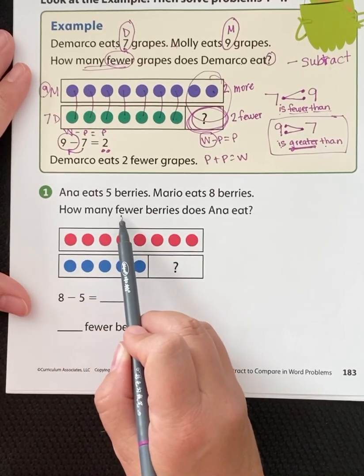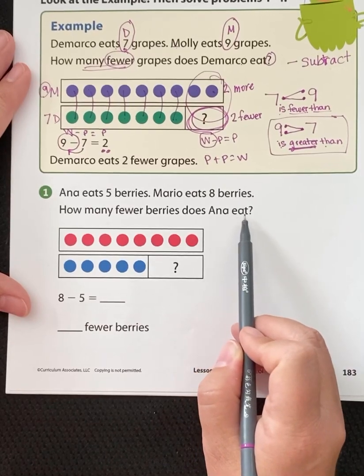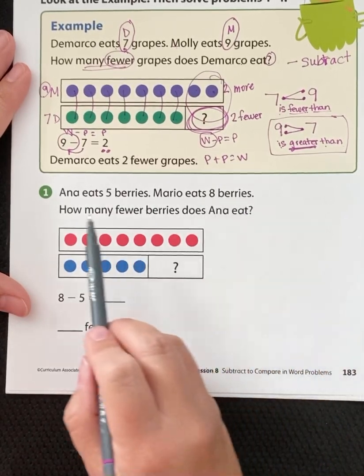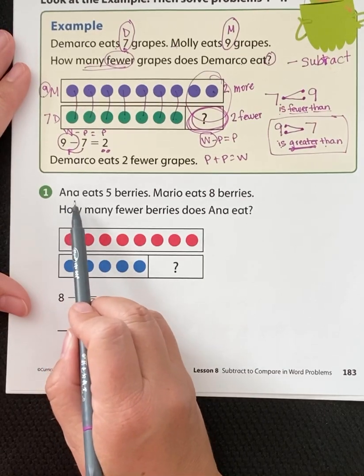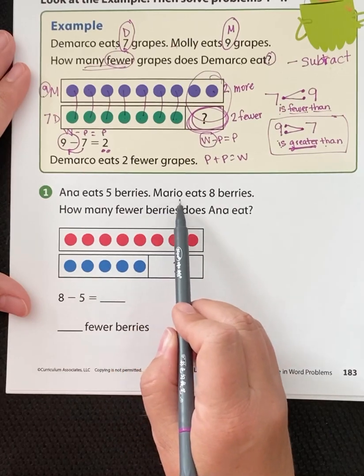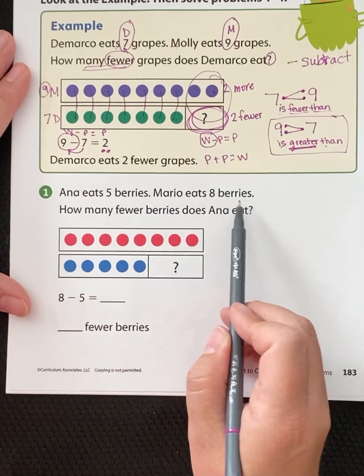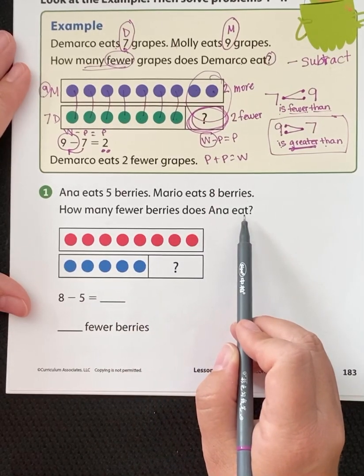How many fewer berries does Anna eat? I'm going to read it again. This time you're listening, but put your finger under there. Anna eats 5 berries. Mario eats 8 berries. How many fewer berries does Anna eat?